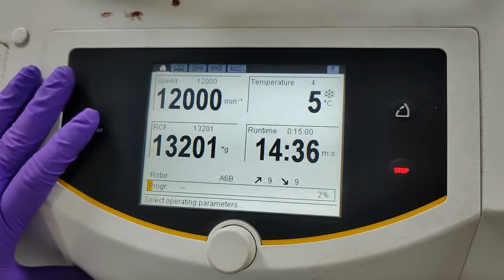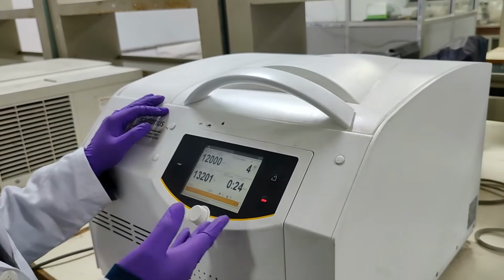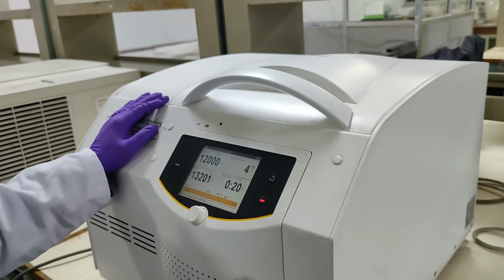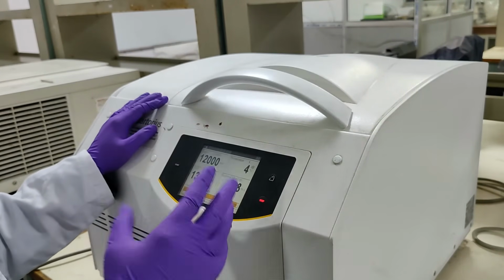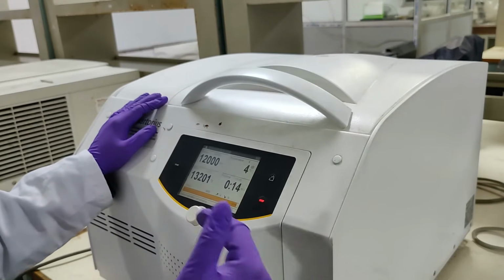So it will run for 15 minutes and then we will get back. As you can see, the run is just now going to stop. So we'll be taking it out and then processing it further. After we take it out, we will see the layers that have formed.